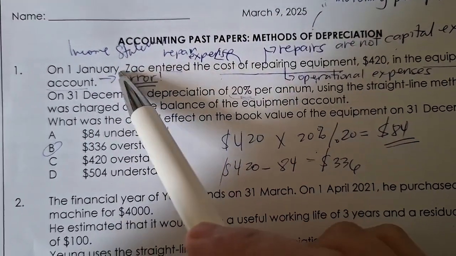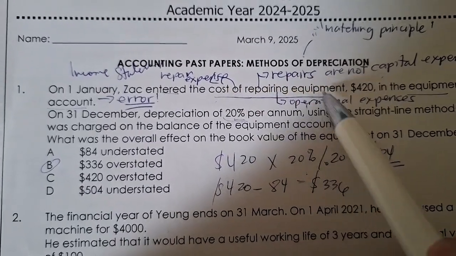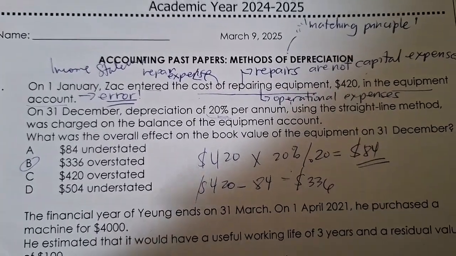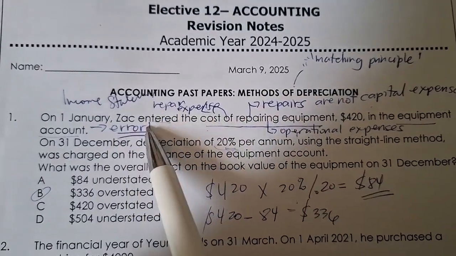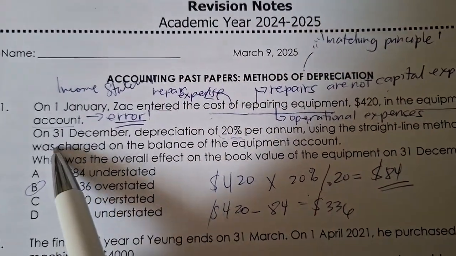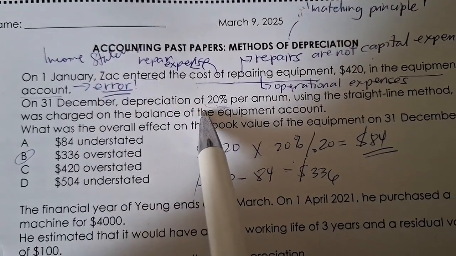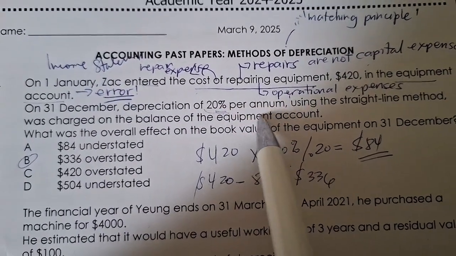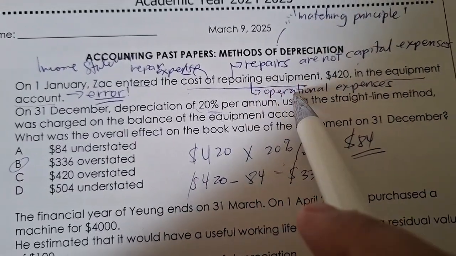On the 1st of January, Zach entered the cost of repairing equipment, $420, in the equipment account. So I put there, error. Later we will know. On the 31st of December, depreciation of 20% per annum using the straight line method. Per annum means per year.